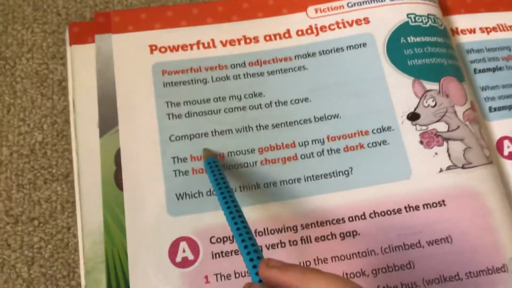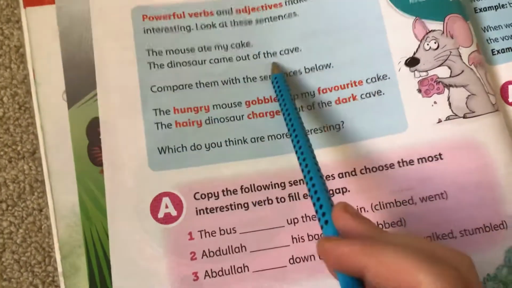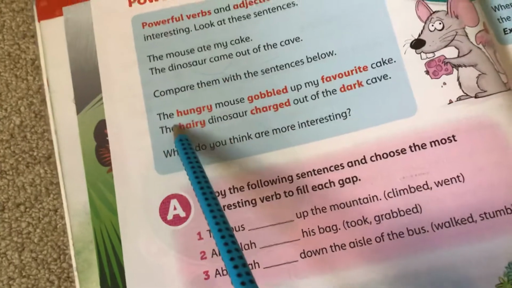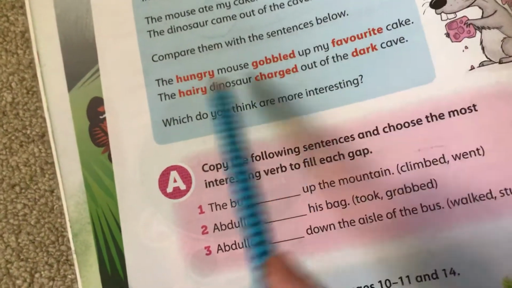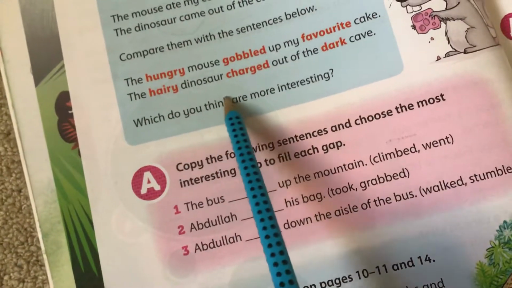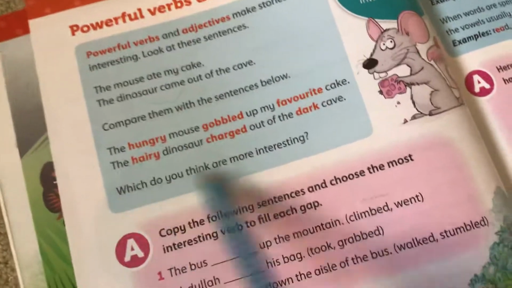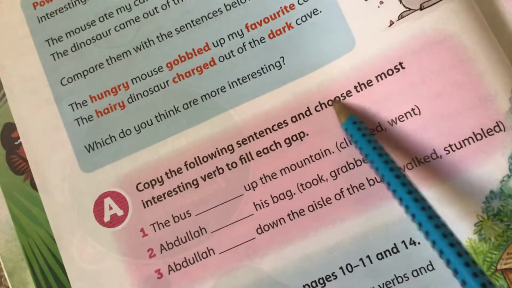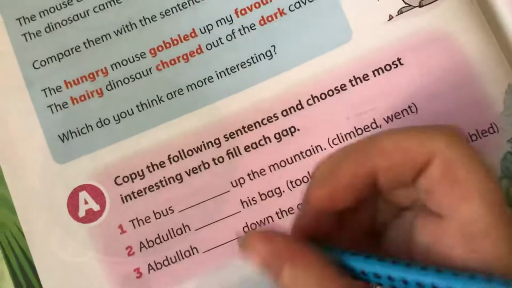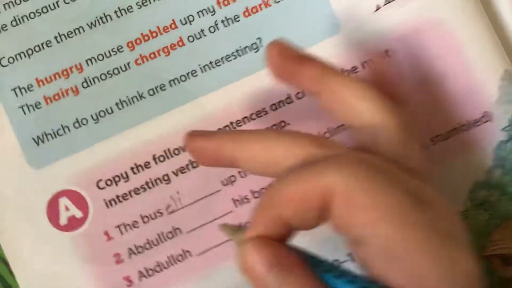Powerful verbs and adjectives make stories more interesting. Look at these sentences. The mouse ate my cake. The dinosaur came out of the cave. Compare them with the sentences below. The hungry mouse gobbled up my favorite cake. The hairy dinosaur charged out of the dark cave. Which do you think is more interesting? Probably this, because this is basic. Basic! And this is interesting. Copy the following sentences and choose the most interesting verb to fill up. Climbed. Oops.